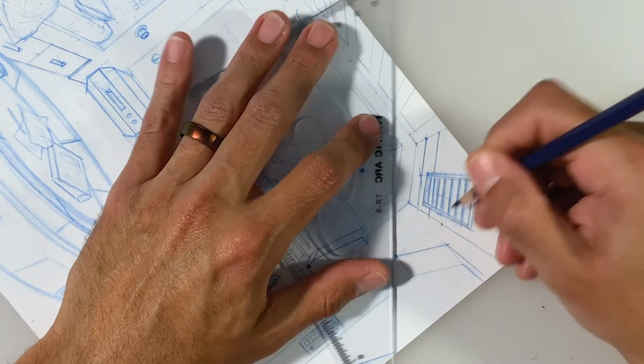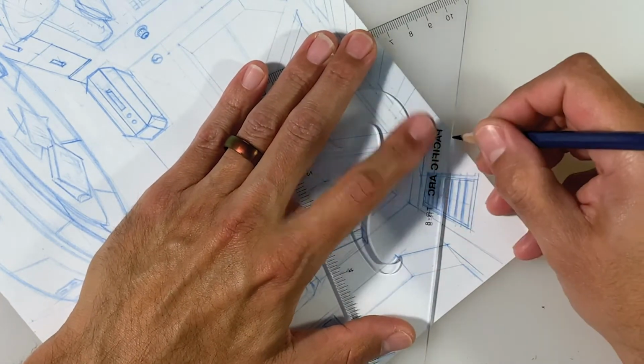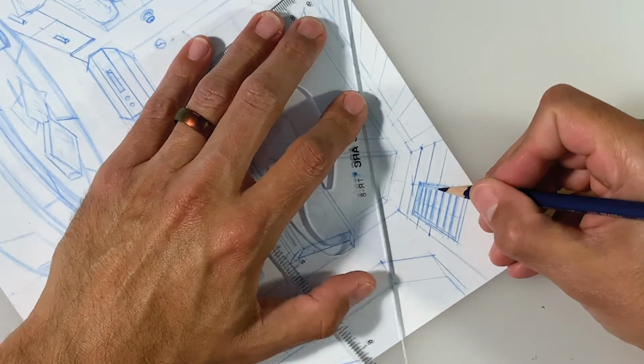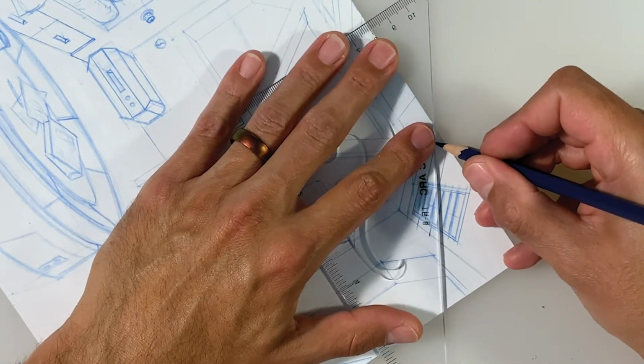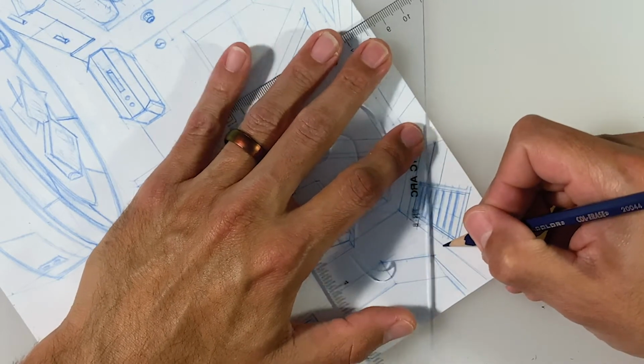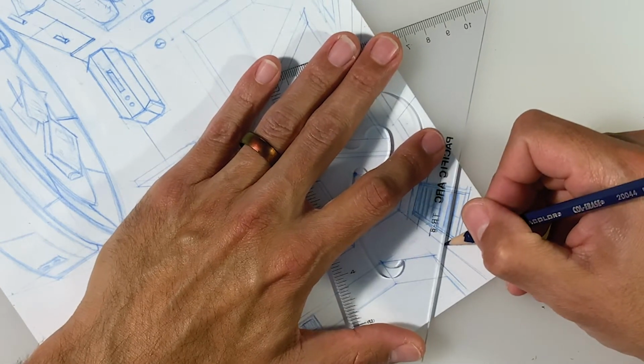Okay, next one goes there. And the next one goes there. Look at how steep this angle is.